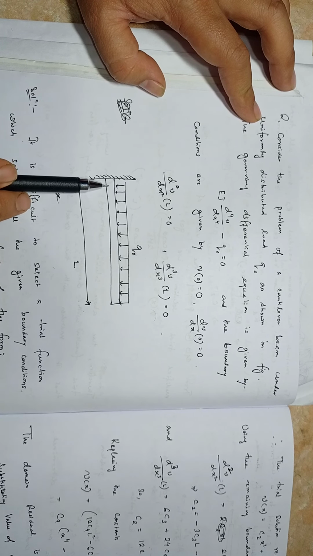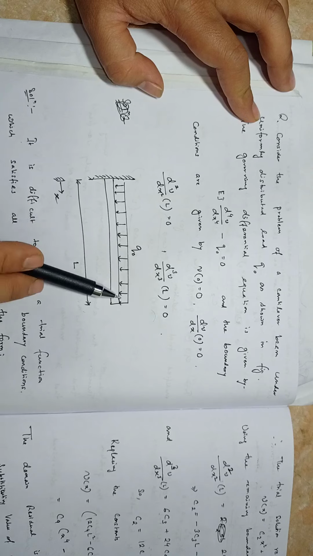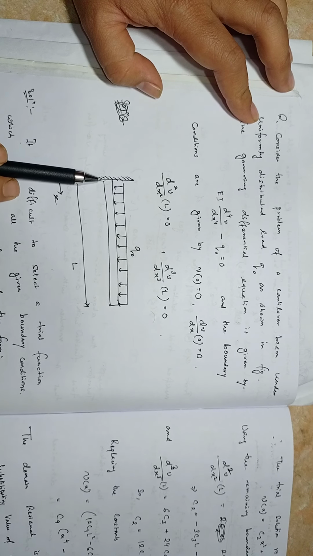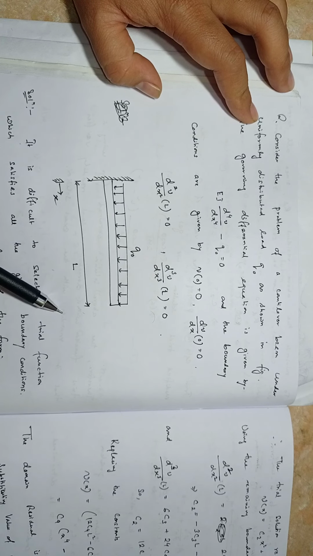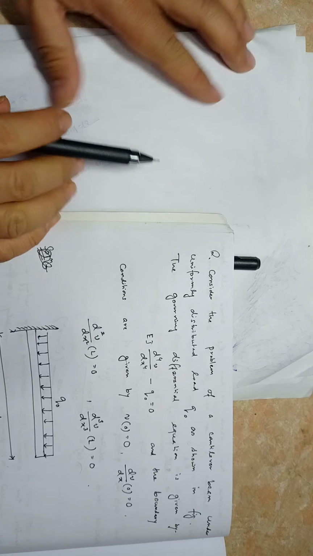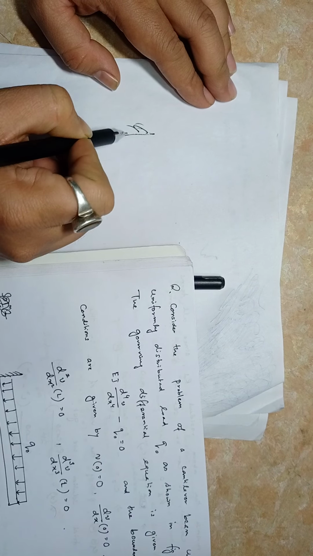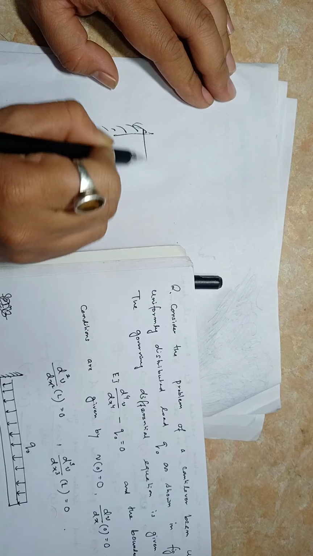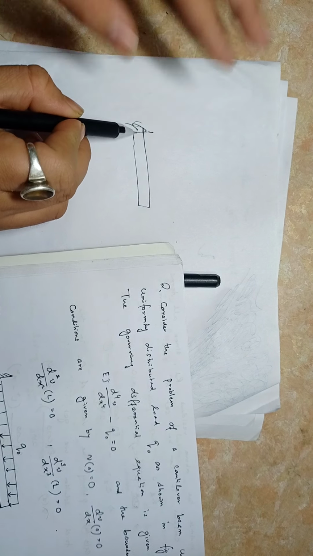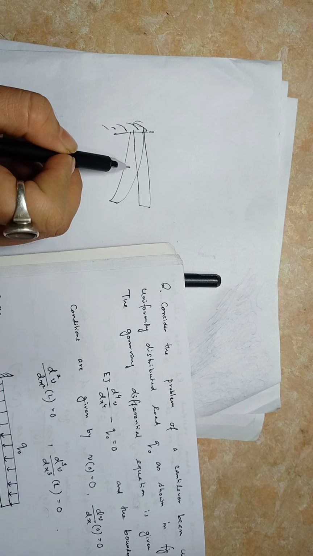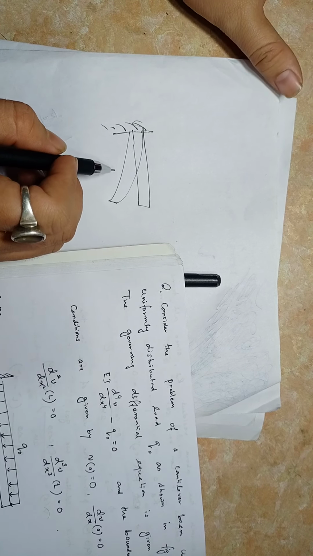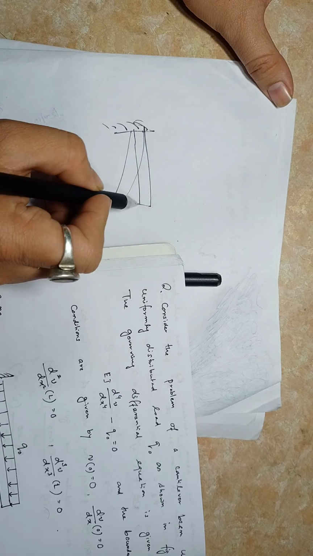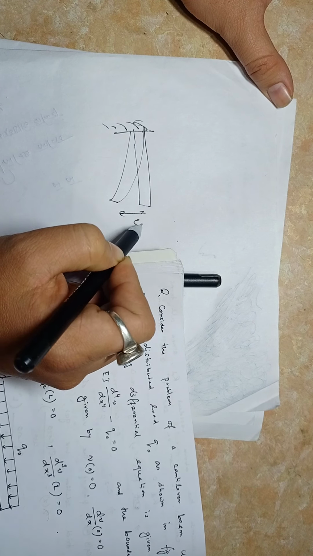We all know that this cantilever beam is going to bend in this manner. This is the cantilever beam, and it is going to bend like this. You see, this is the deflection.